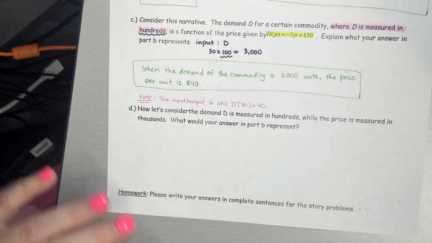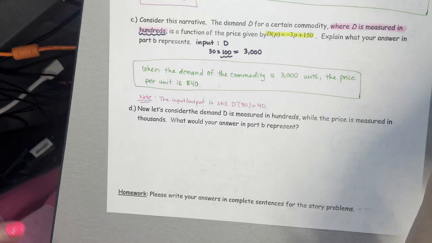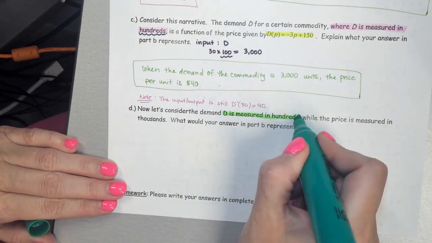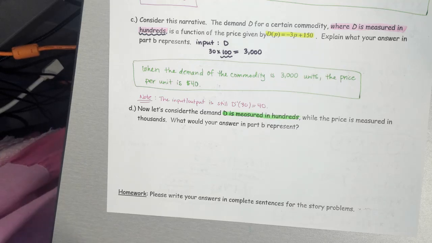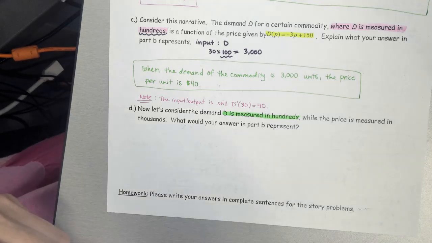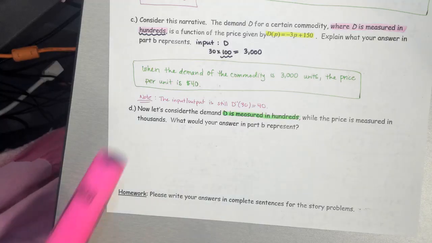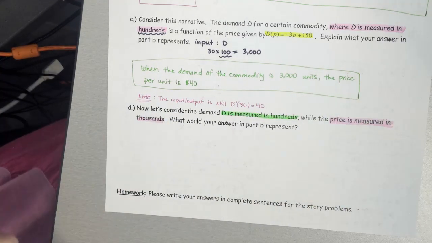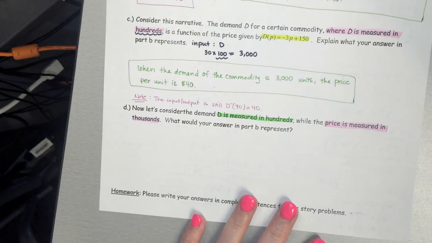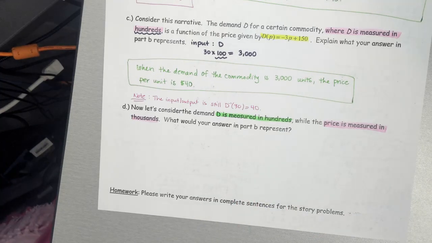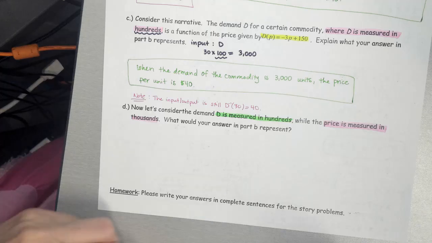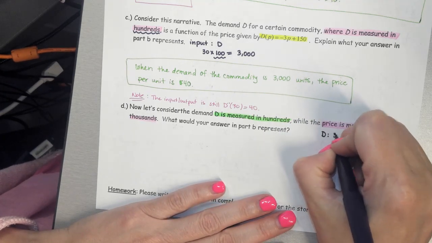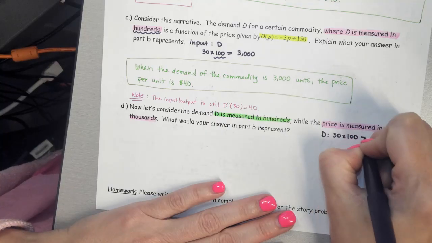Now we're going to consider, it says the demand D is measured in hundreds while the price is measured in thousands. What would your answer in part B represent? The demand is in hundreds, so we multiply by 100.